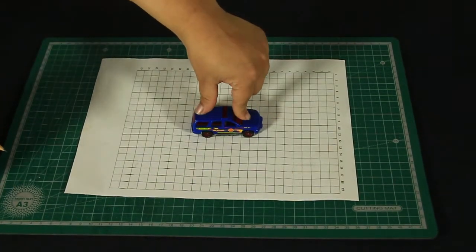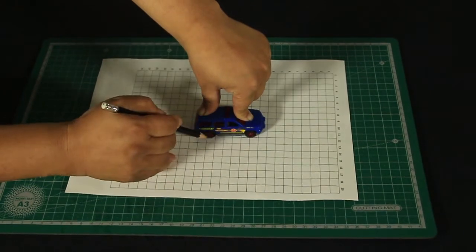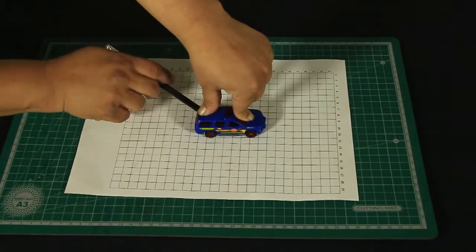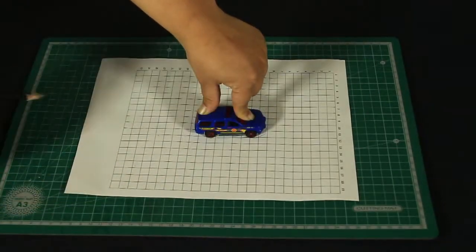Draw an outline of your toy on the paper. Careful, do not move the toy while you draw the outline. Once you mark the outline, remove the toy.